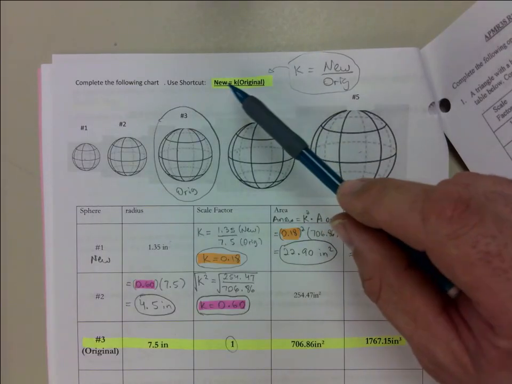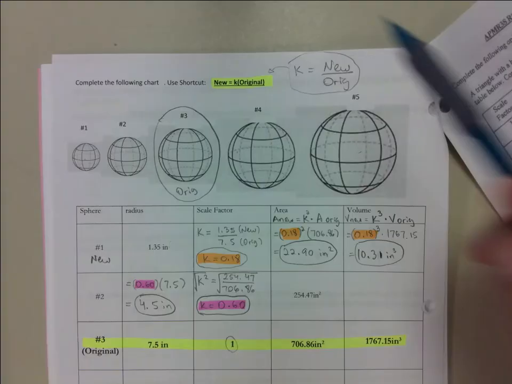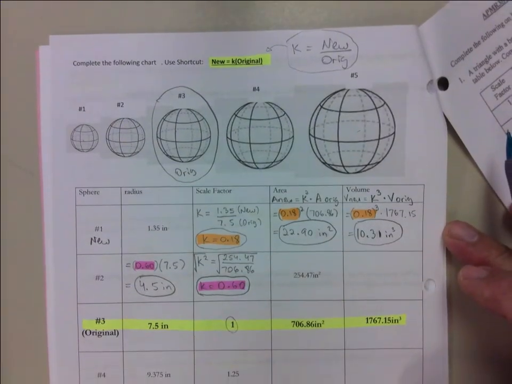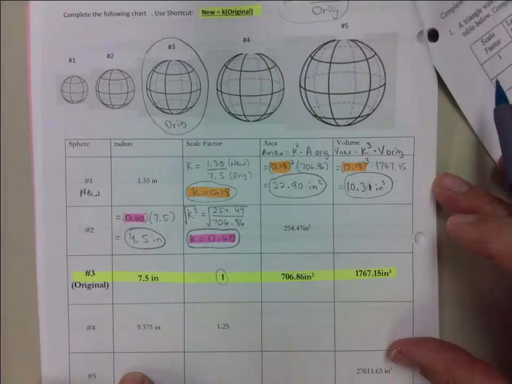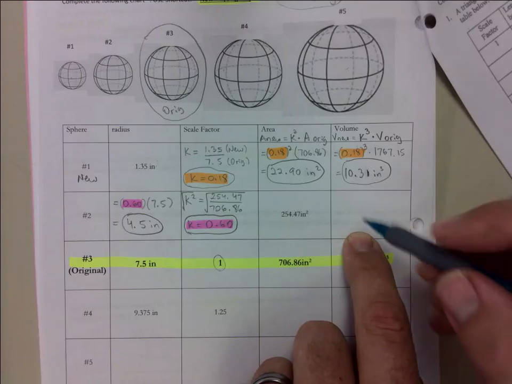Except for this right now as it is, it's just linear, right? K is just to the power of 1. So you have to kind of think when to square it, when to cube it. Let's do this one here.